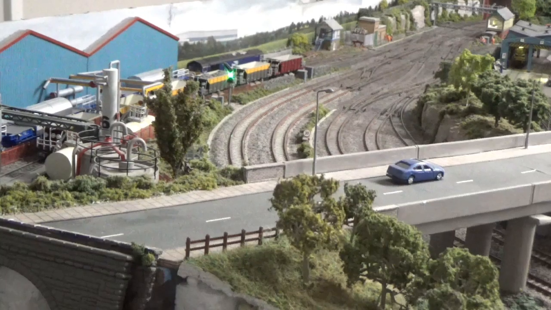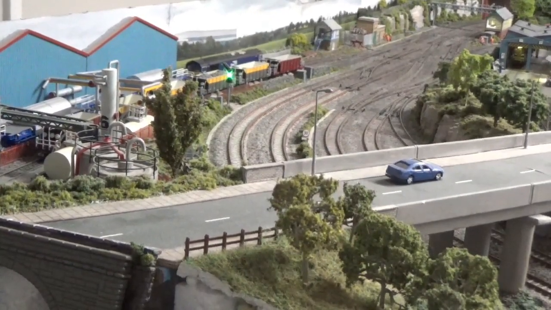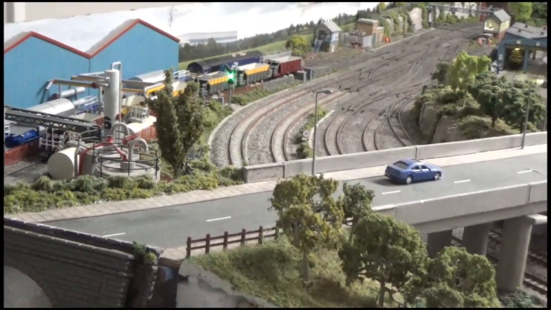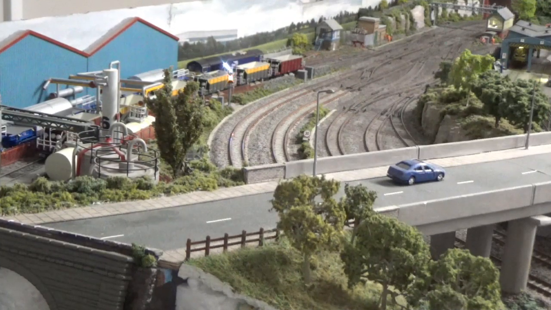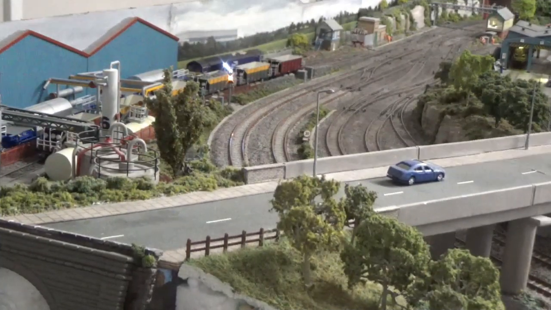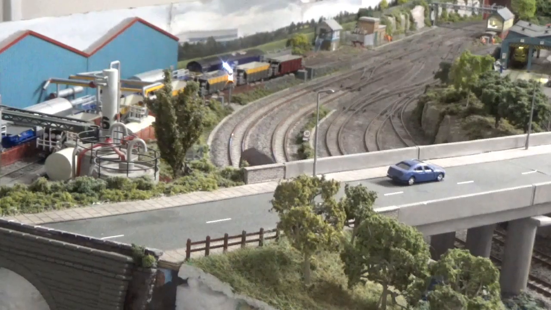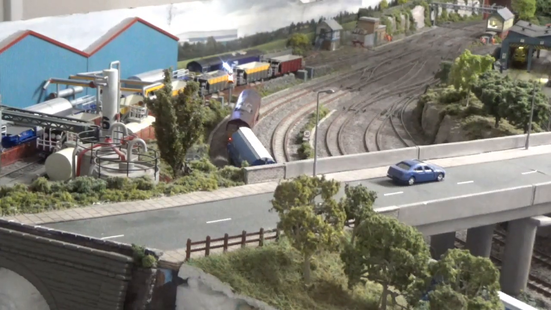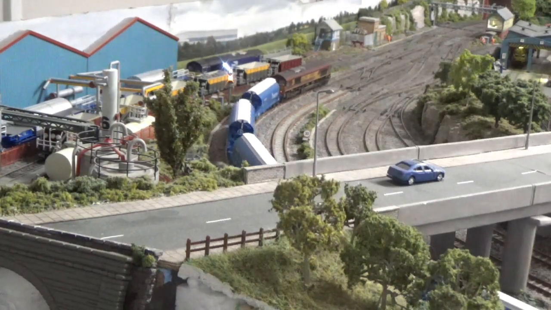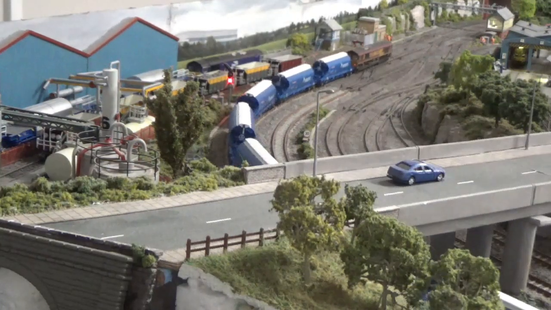So we'll run a train and we'll just watch that happening. Train is now approaching. As you can see, route indicator is on, and the train will trip it back to red.